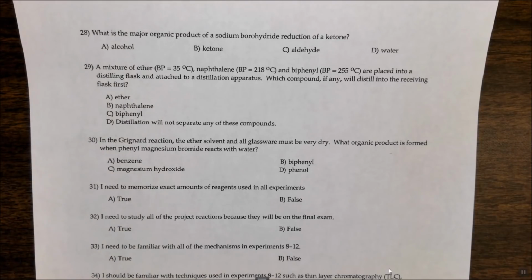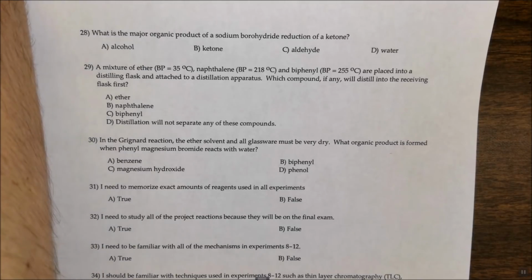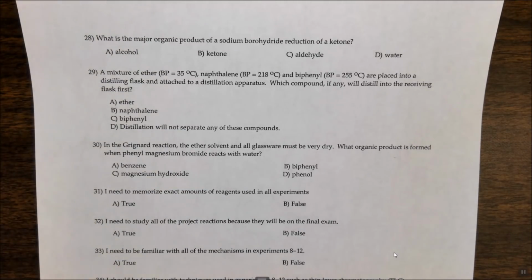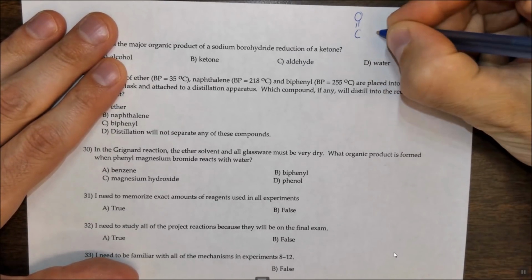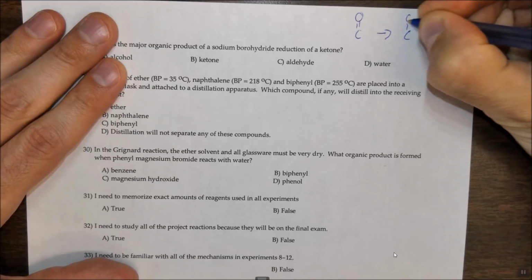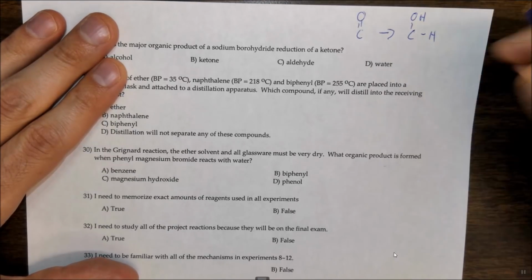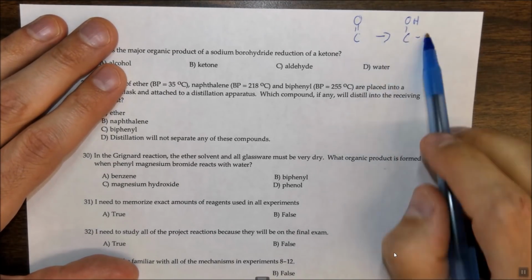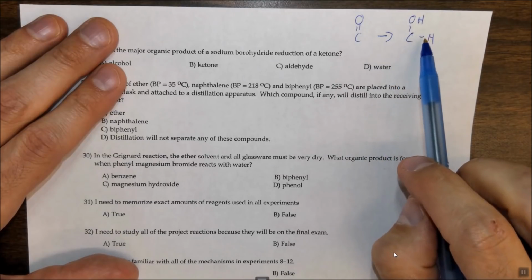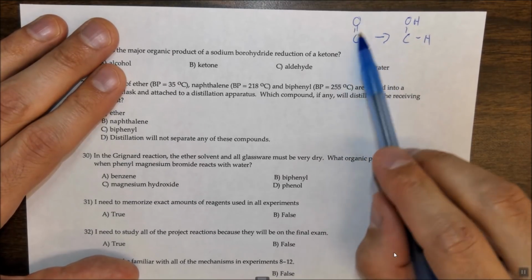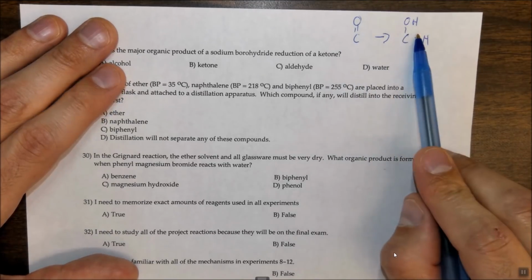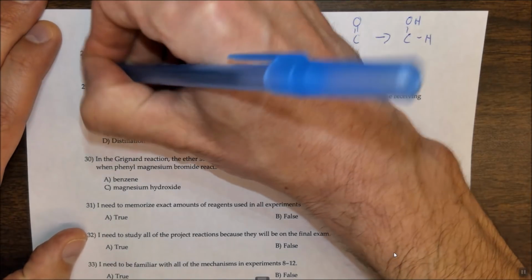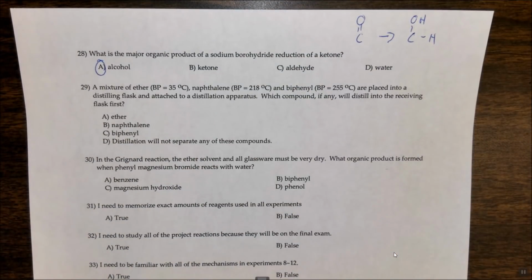Question number 28 says, what is the major organic product of the sodium borohydride reduction of a ketone? So, we have a ketone, like this, and we reduce it. When you reduce a ketone, we get an alcohol. Reduction like this literally means reduce the number of bonds to oxygen. So we have 2 bonds to oxygen here and 1 bond to oxygen here. Ketones reduce to form alcohols. Alcohol is choice letter A.